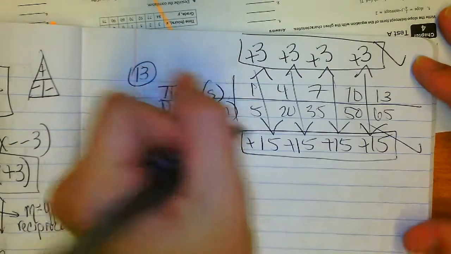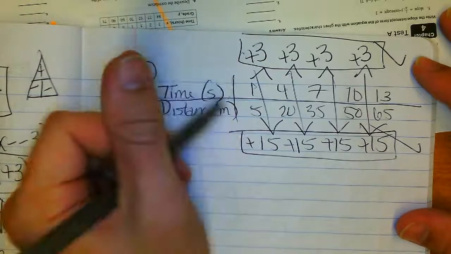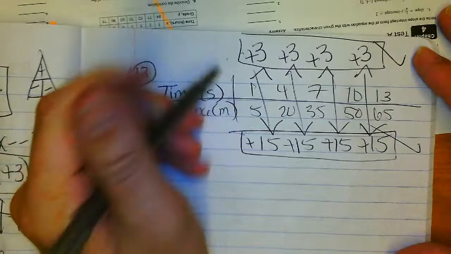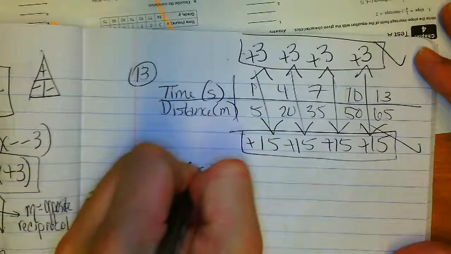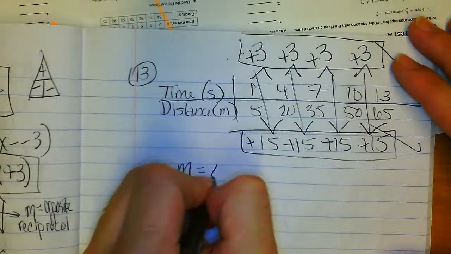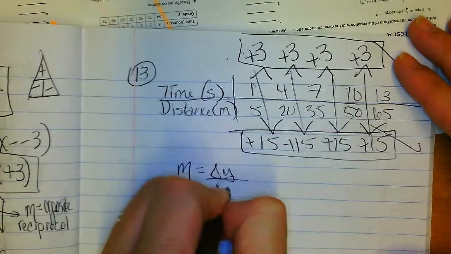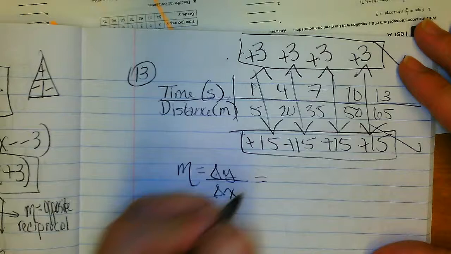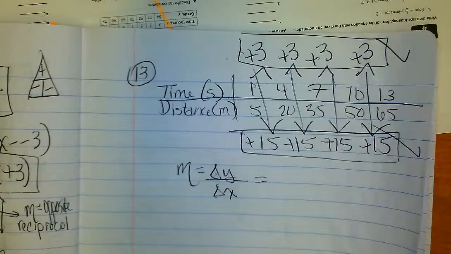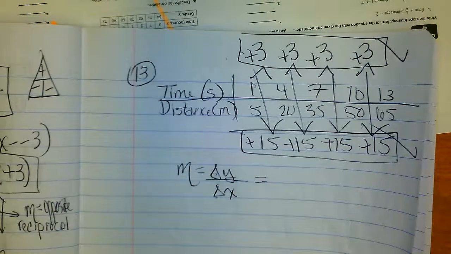So let's write a model. Let's write an equation for this. M igual. Go ahead and write your slope down, okay? We're going to do cambio y sobre cambio x. Y over x. All right, guys, write your slope real quick. What's your slope going to have to be here now that we did all this good stuff? All right, write it down.